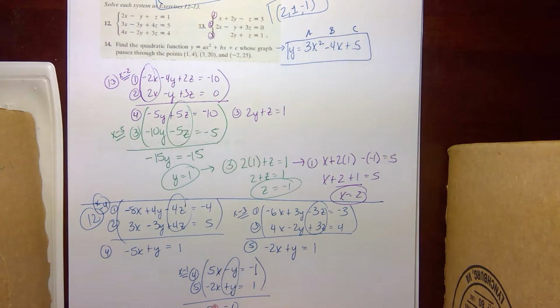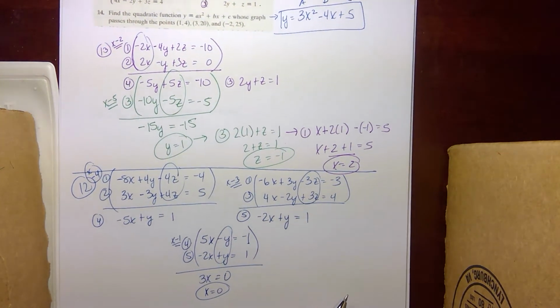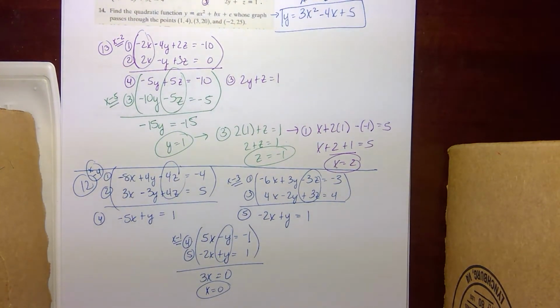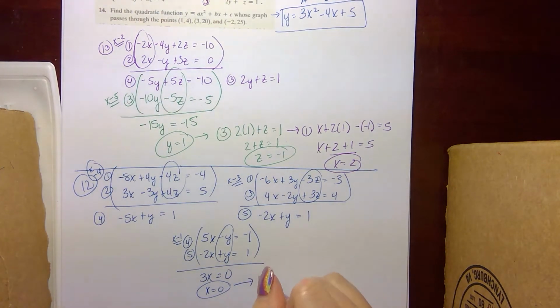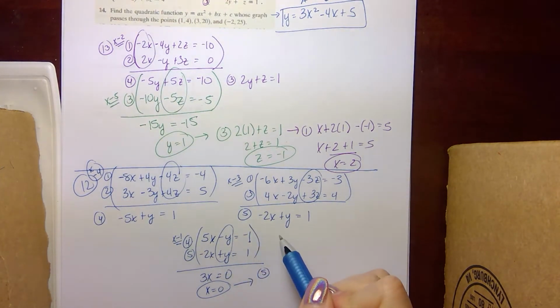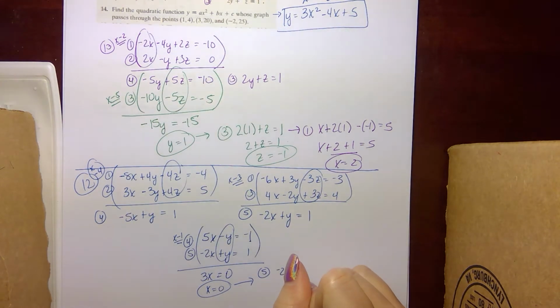Which gives me an x value of 0, which was what I expected because I already gave you guys the solution set for this. Well, if x is 0, then I can plug that 0 into equation 5 or equation 4. That would be -2 times 0 plus y equals 1, which means that y equals 1. So I have x and y.